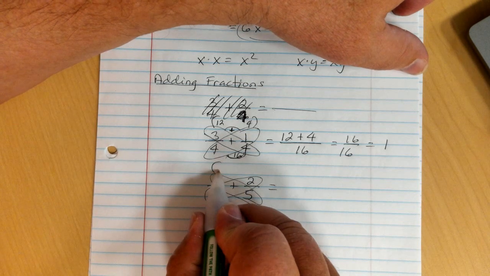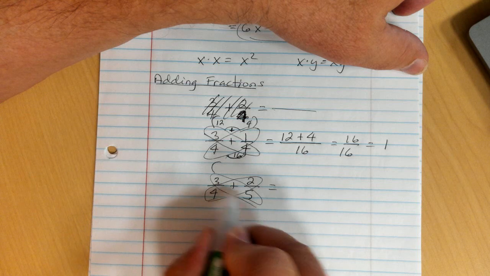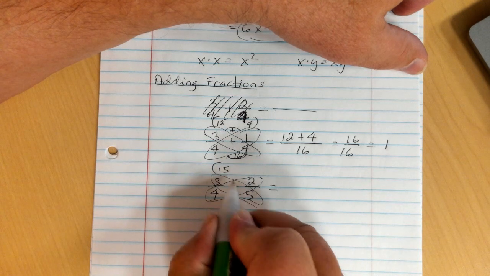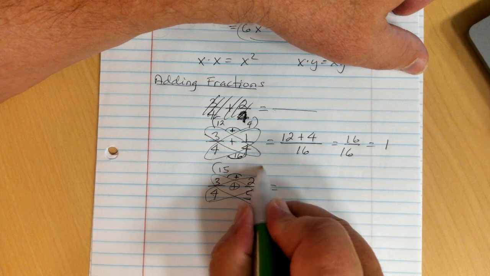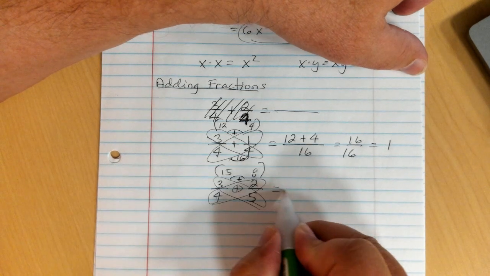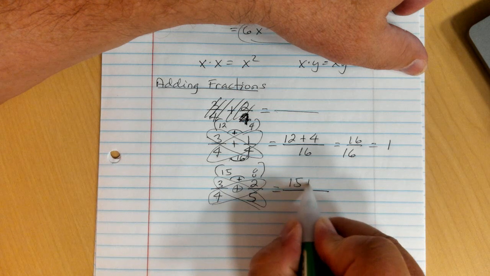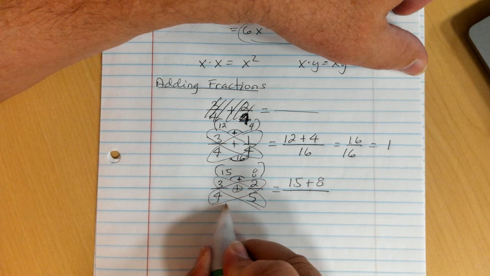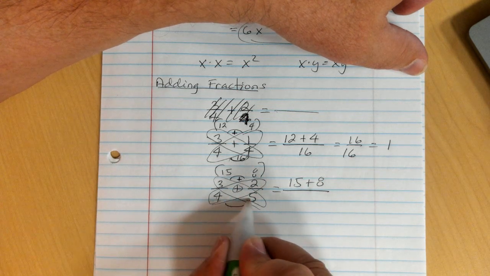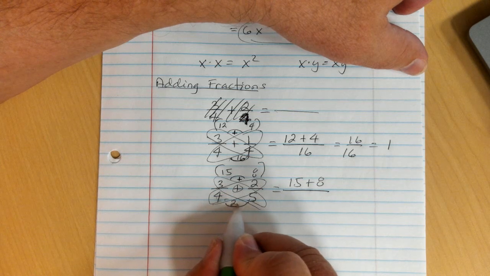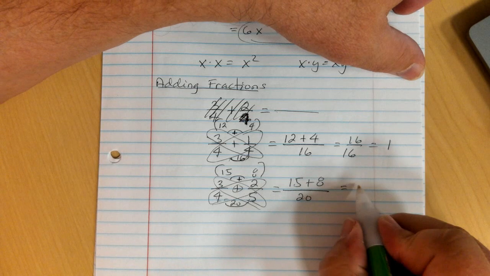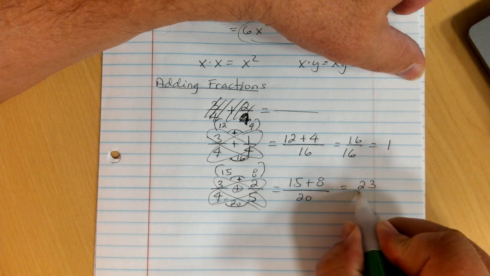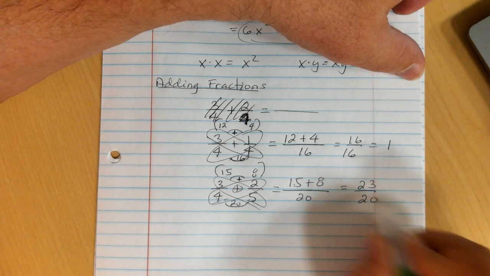What number goes here? 5 times 3 is 15. There's a plus. Times 2. So on the top here, it's 15 plus 8. And on the bottom, multiply these two. 15 plus 8 is 23 over 20.